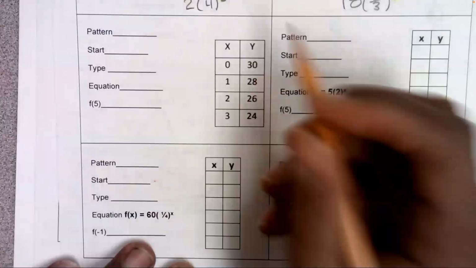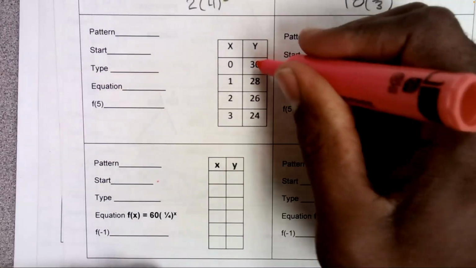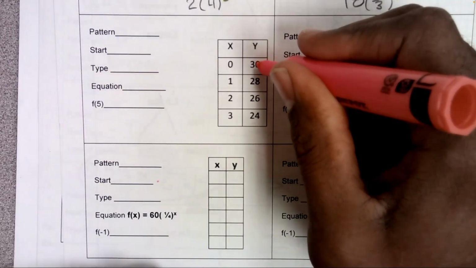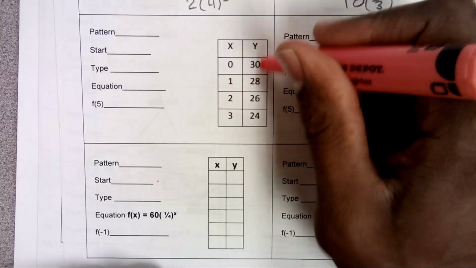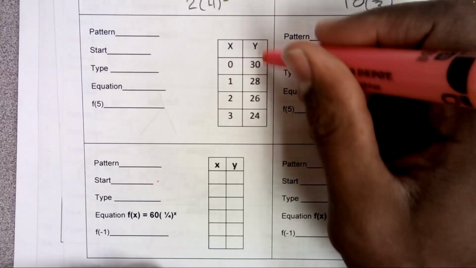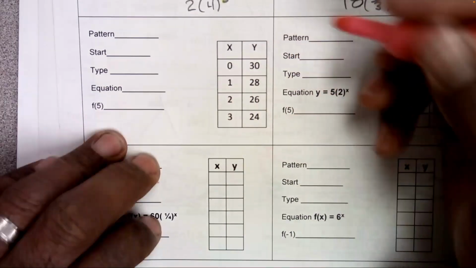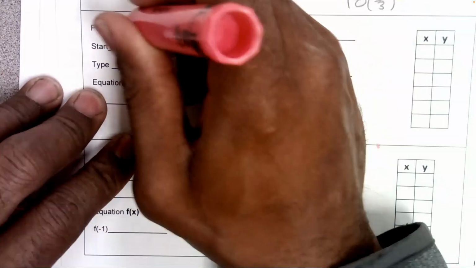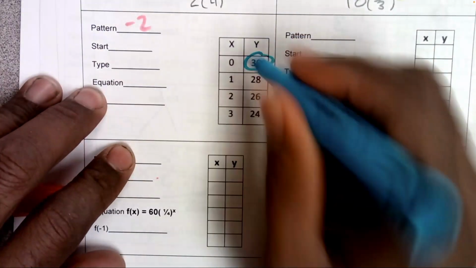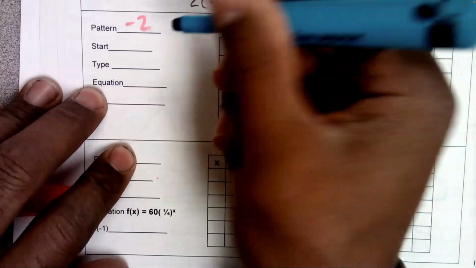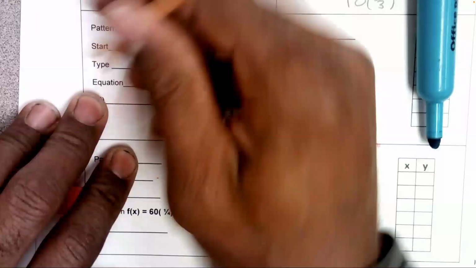Okay, so now the next one. What's the pattern here? Well, I noticed that it's consistent now. It's not rapidly decreasing, and it's the same between each number. The difference is the same. So this is actually going to be a linear pattern, or arithmetic, and we're subtracting 2 this time. But the start is still the same. It's still wherever x equals 0. So we're going to have 30 there as the start. So this one is now a linear pattern.